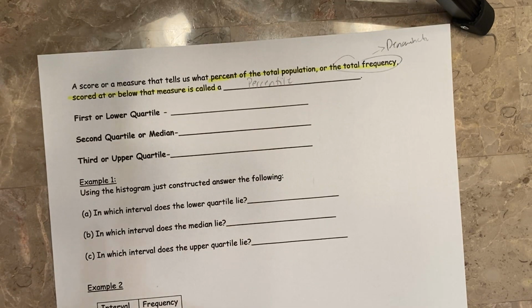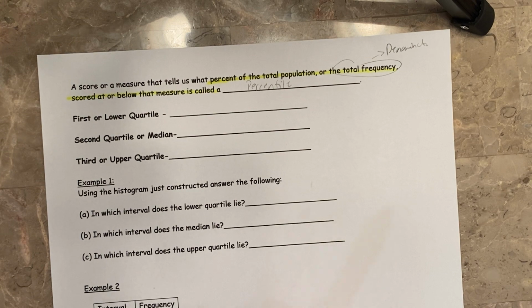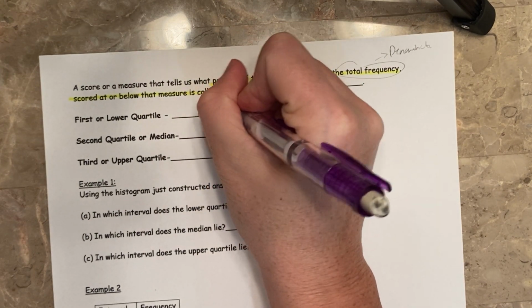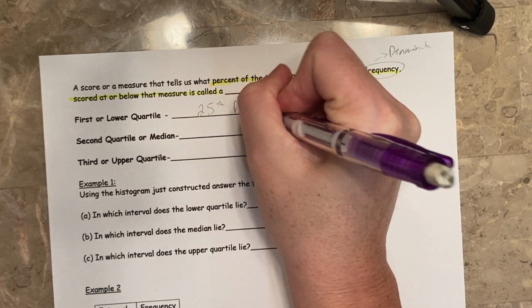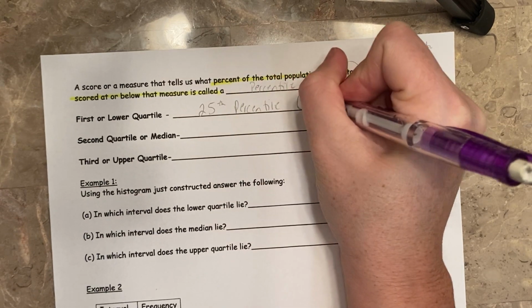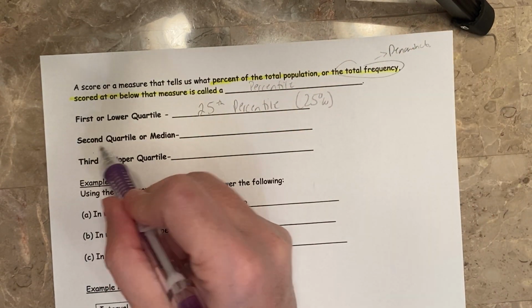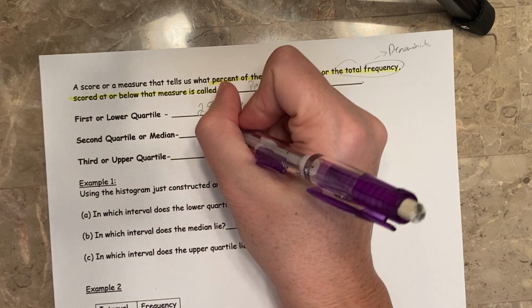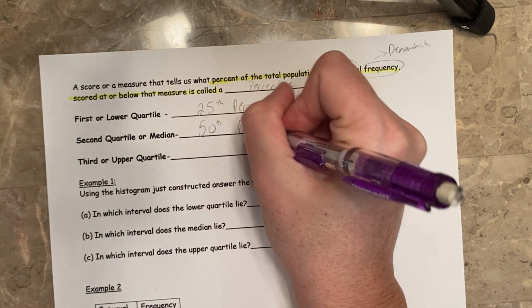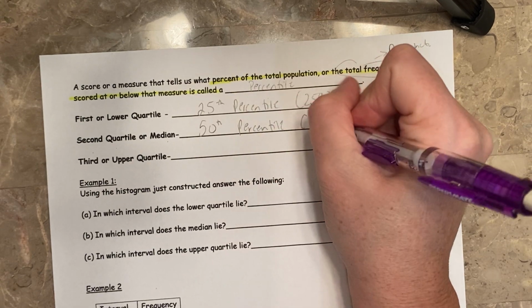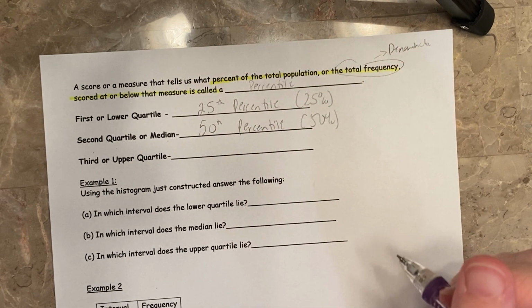All right, so let's tell you about those percents. The first or lower quartile is going to be the 25th percentile, which would mean 25%. Second quartile or median, think of it like halfway, so that's going to be your 50th percentile or 50%.